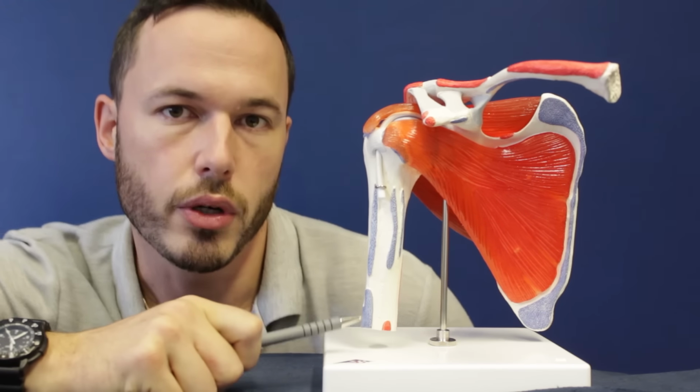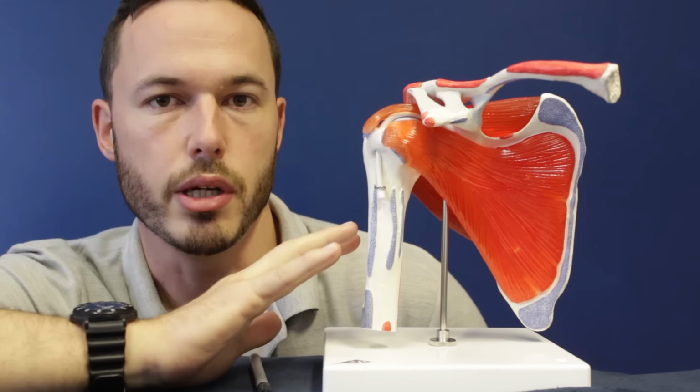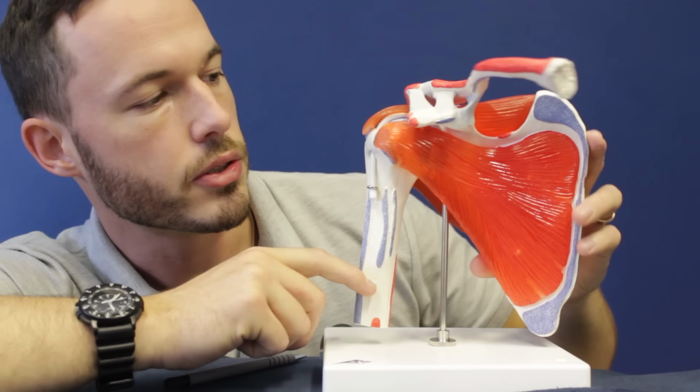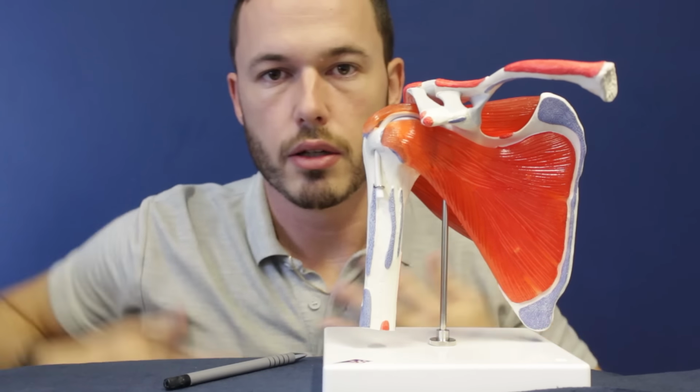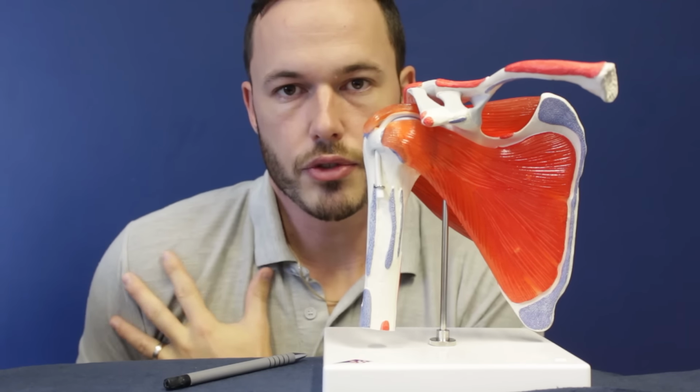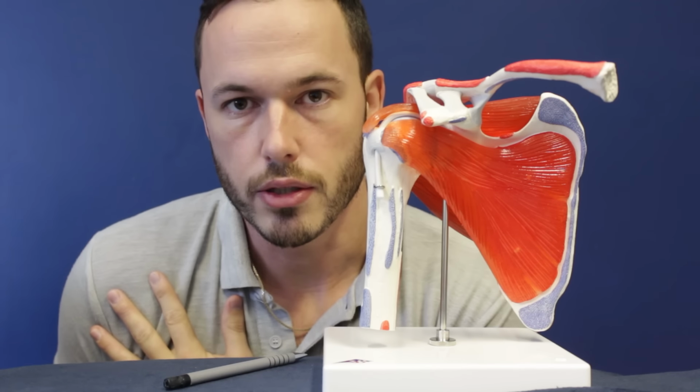But before I do that, I need to just briefly explain the anatomy of the shoulder and some of the more significant features of the shoulder and why that's relevant to shoulder pain. Okay, so what we've got here is a model of the shoulder complex. Right now what you're looking at is from the front, almost like you've got my shoulder here and I've taken away everything, all you're left with is the shoulder blade.